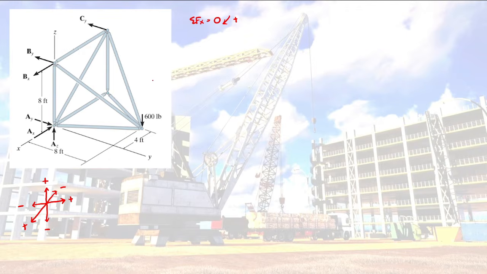So, let's take our structure. Ano yung mga x forces natin dito? So, we have the AX. So, ang AX natin, that is assumption natin, it is negative kasi going to the back, negative. Then, we have your BY here. It is going to the front. So, it is positive BY. Then, wala na tayong x. So, this is equal to 0.